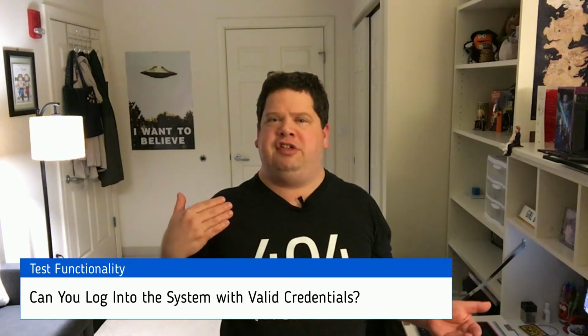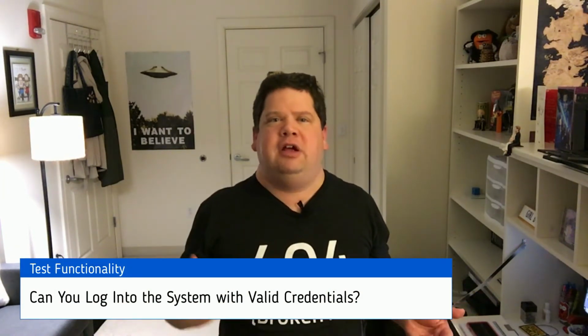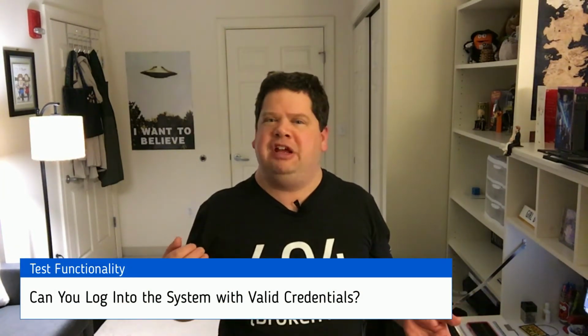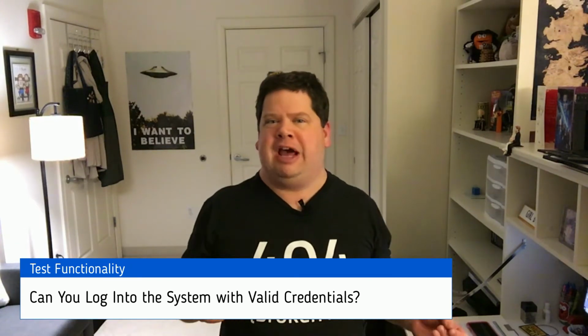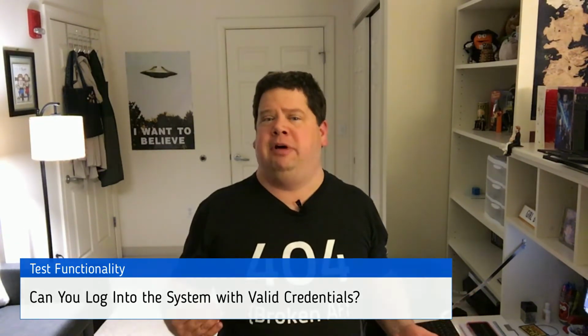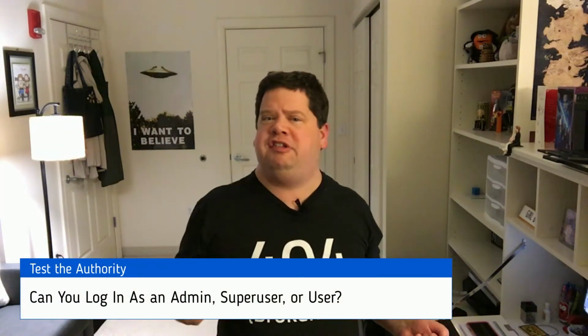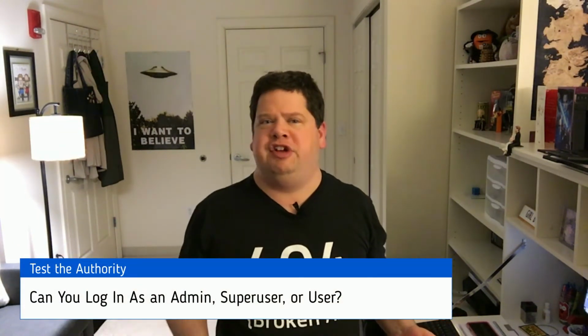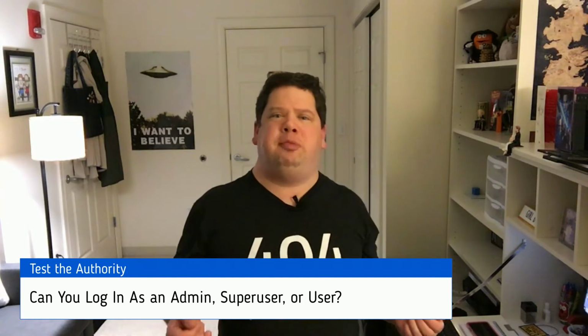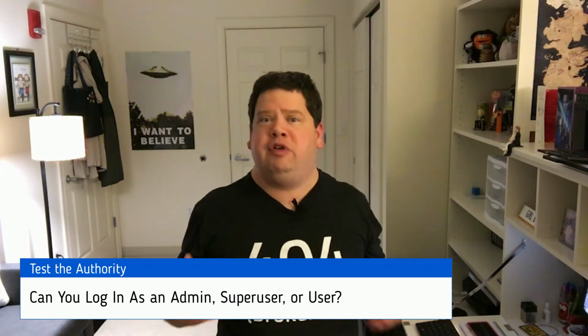You could test the functionality of the page. What happens if you enter a valid username and password and select the login button? Does it log you into the system with the correct user type, such as an admin, super user, user, showing you the correct landing page for that section?